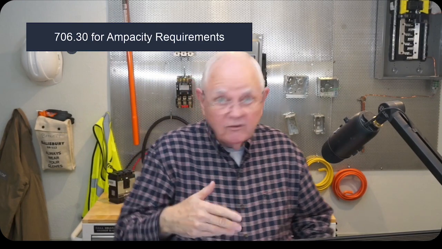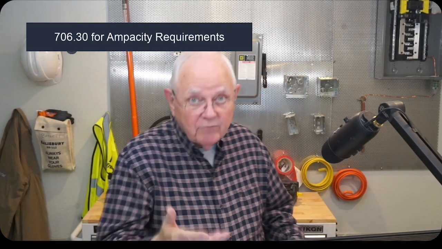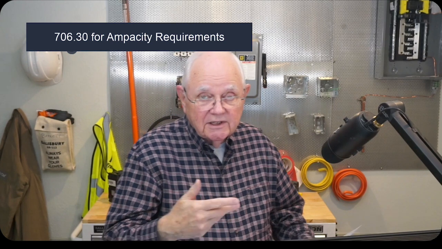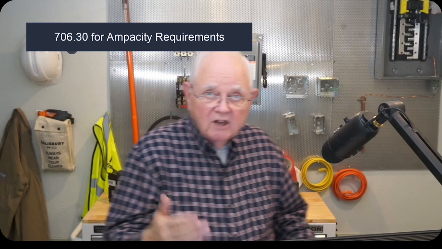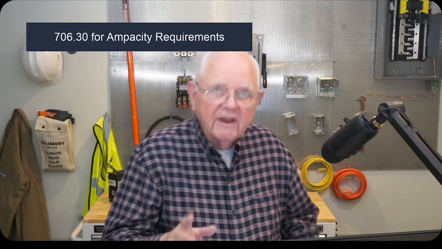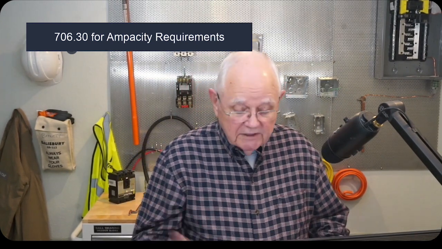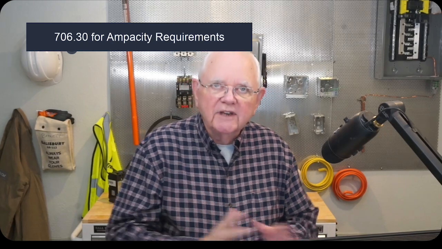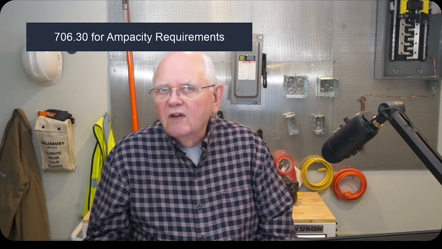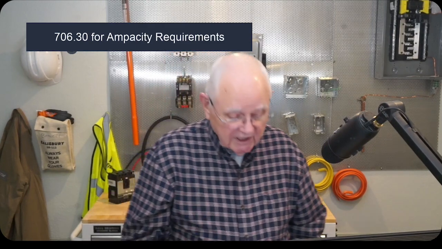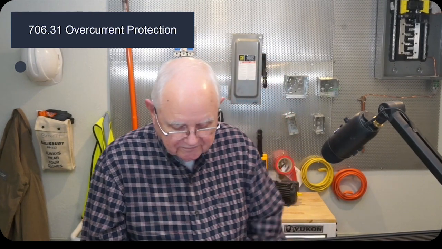Whatever the information you just got off of the nameplate, as far as the current rating of your energy storage system, of course your conductors must be large enough to support that, or the ampacity of those conductors must meet the rating requirements of the overcurrent protective device for your system then. Overcurrent protection is covered in 706.31. Now, Part 5 is on flow batteries.